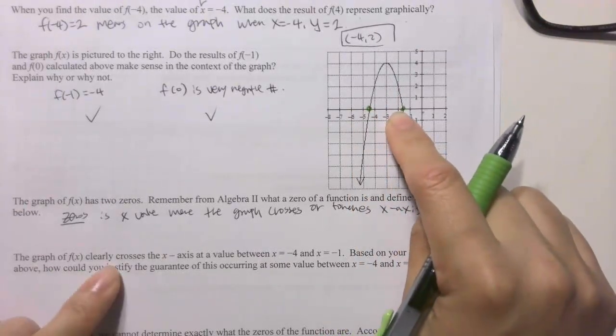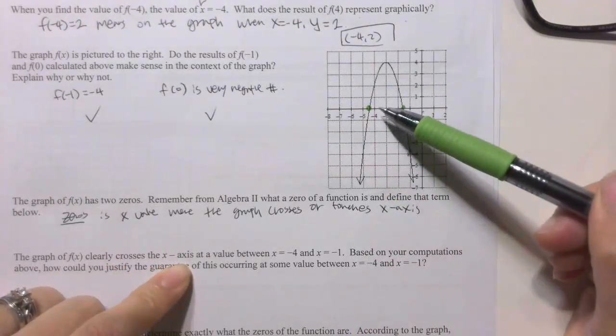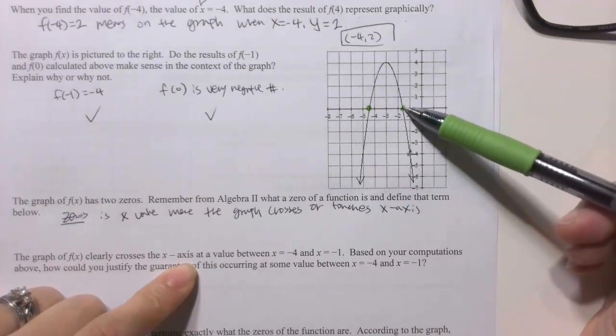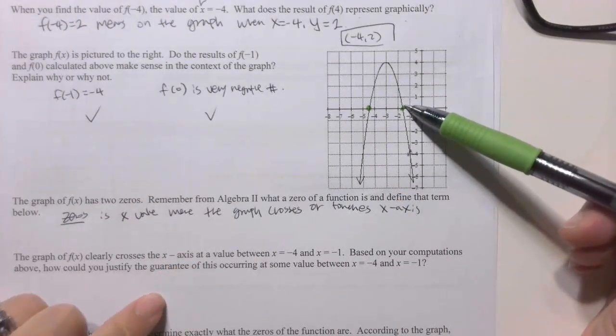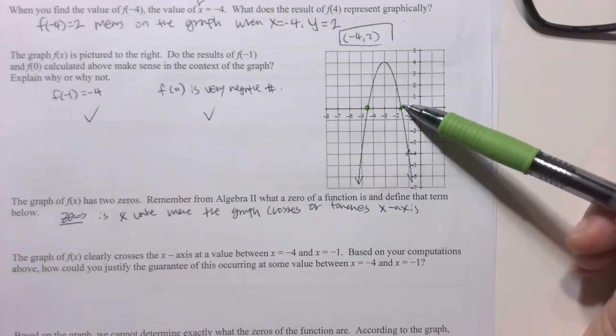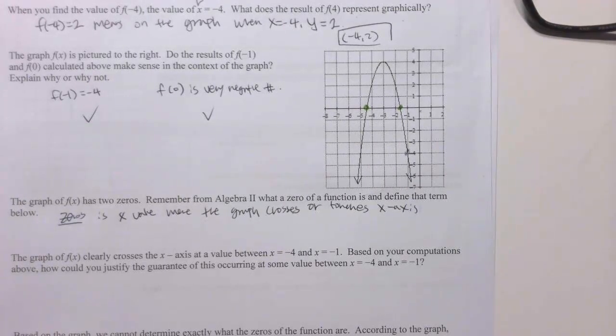The graph of f of x clearly crosses the x-axis between x equals -4 and x equals -1, which is this one. Based on your computation above, how could you justify the guarantee of this occurring at some value between x equals -4 and x equals -1?